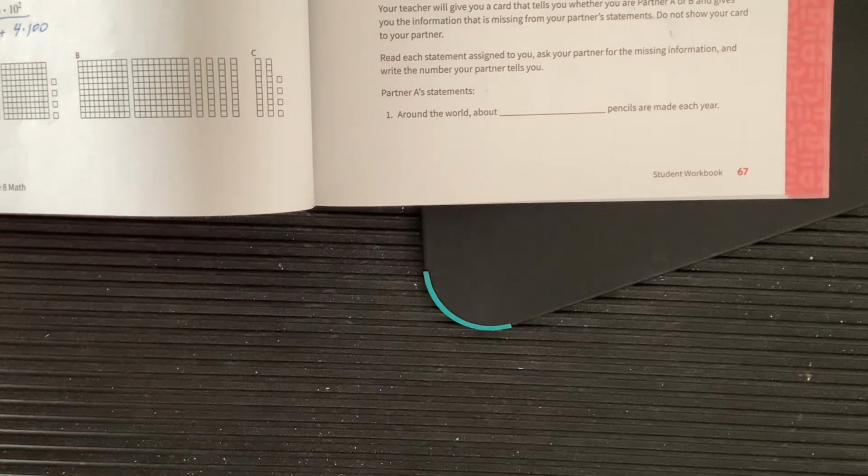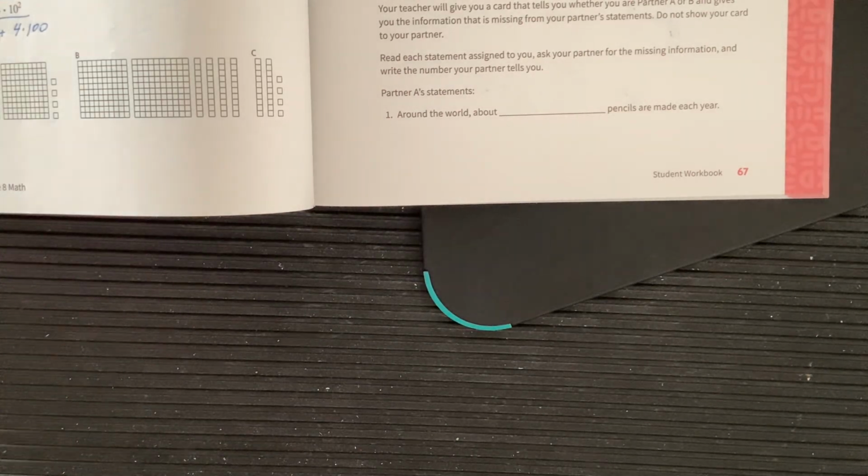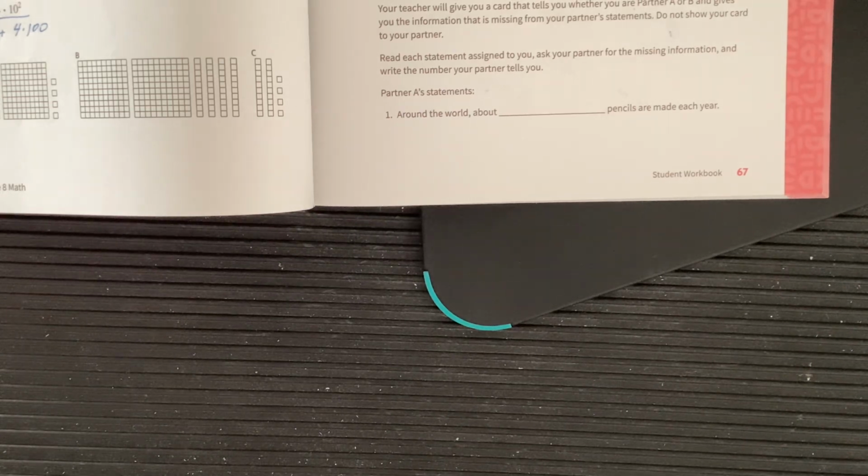If I'm partner B, I'm going to say what number that is. The number is on your card, partner B. It tells you how many pencils are made. It should say 14 trillion. Now partner A needs to write that down. So around the world about 14 trillion.